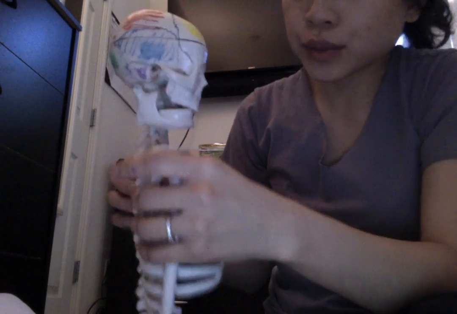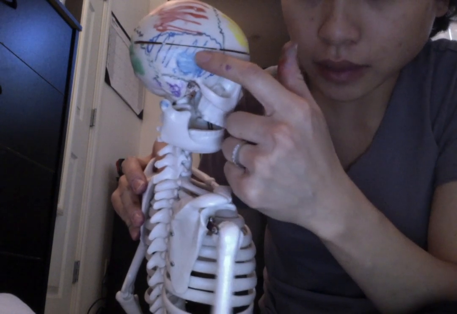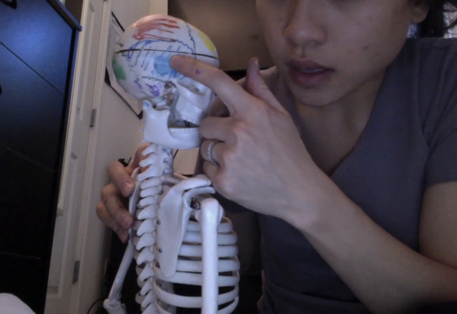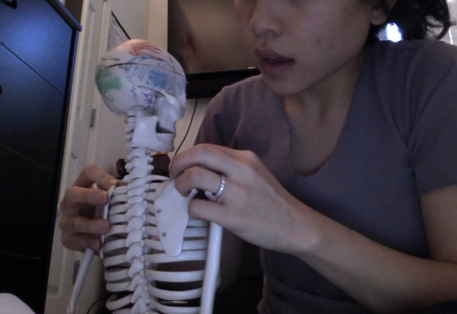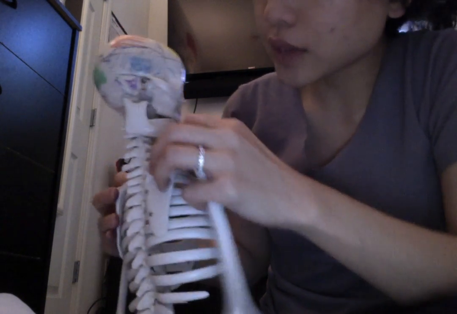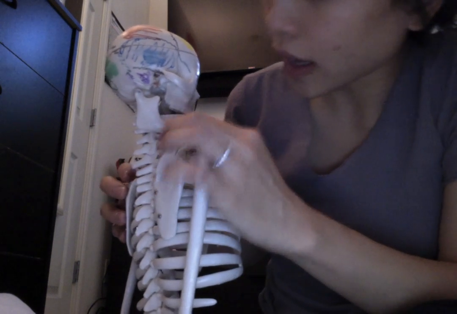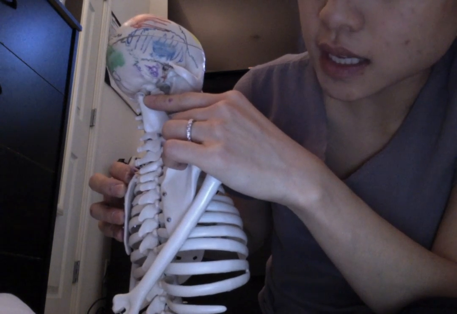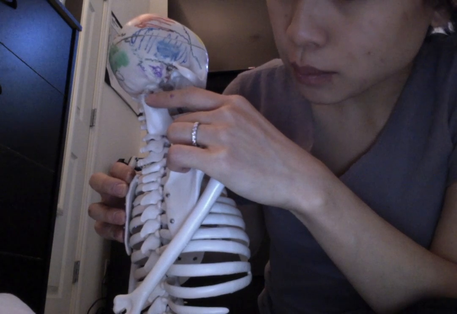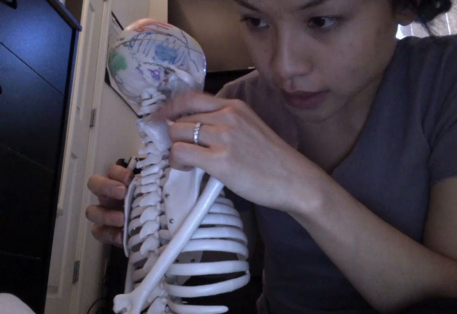We have 2 temporal bones, the blue marking, 1 on each side of the skull. For the external view of the temporal bone, we have the TMJ, which is the temporomandibular joint.